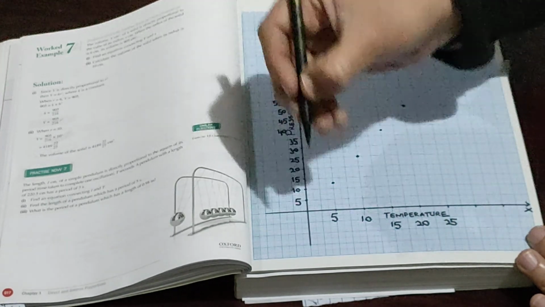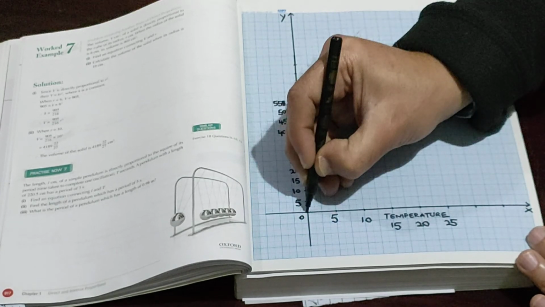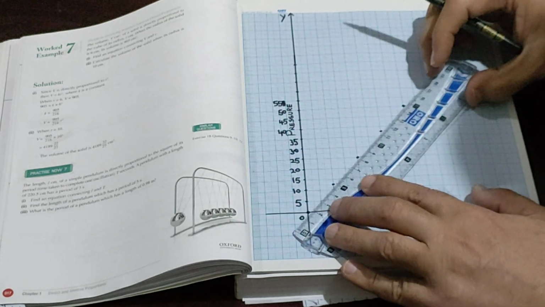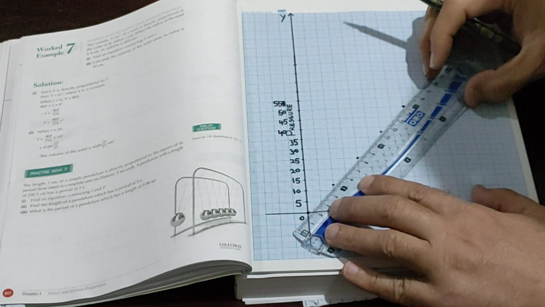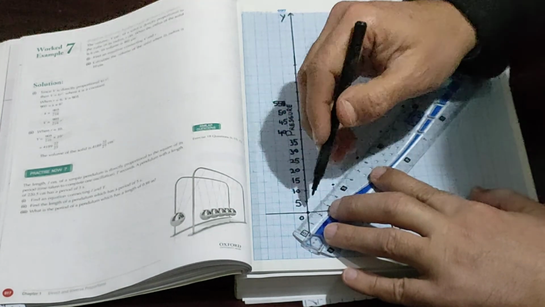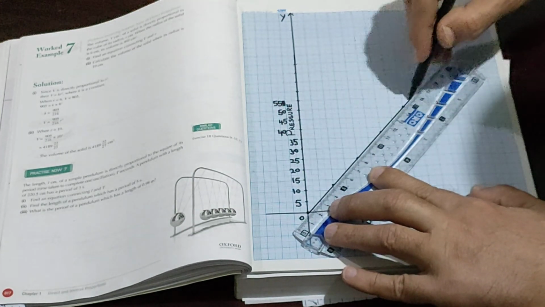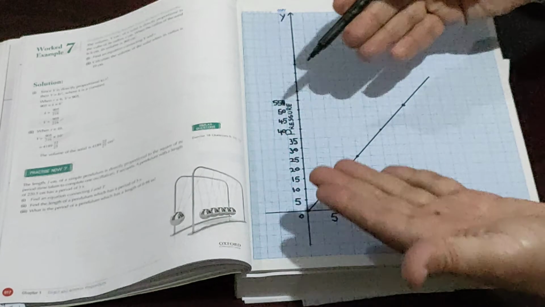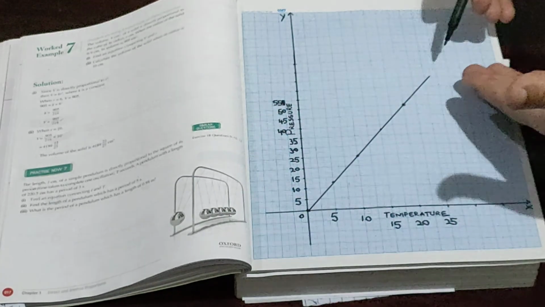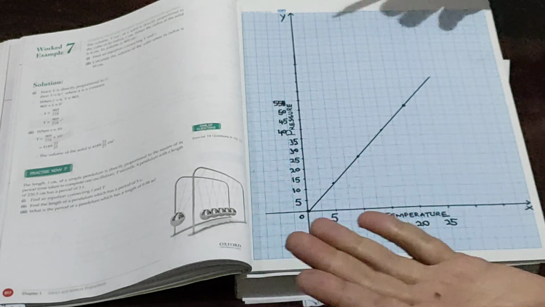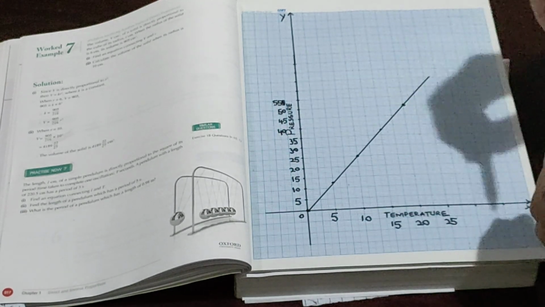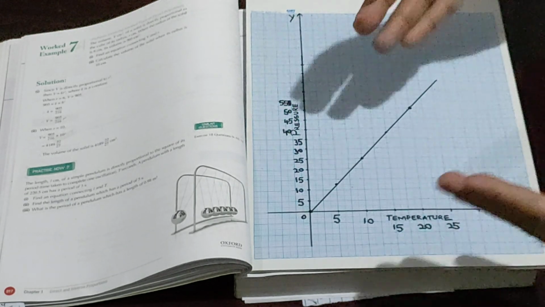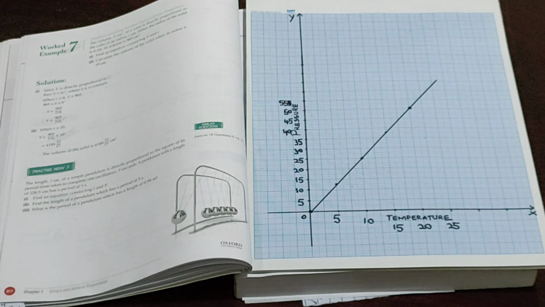And this is the origin. Okay, this is a straight line because of direct proportionality. Pressure is directly proportional to temperature, so it is a straight line. It's also passing through the origin. And we have proved that the graph of two quantities which are in direct proportion will give us a straight line. Okay, thank you very much.